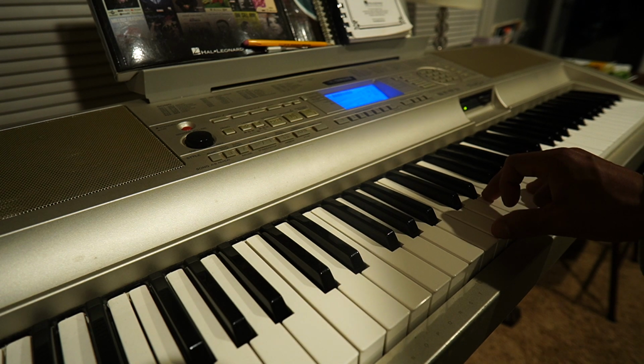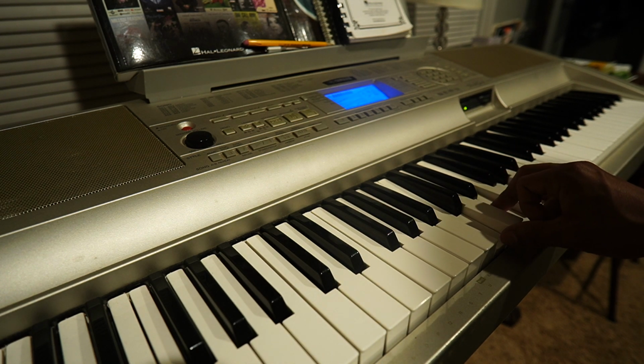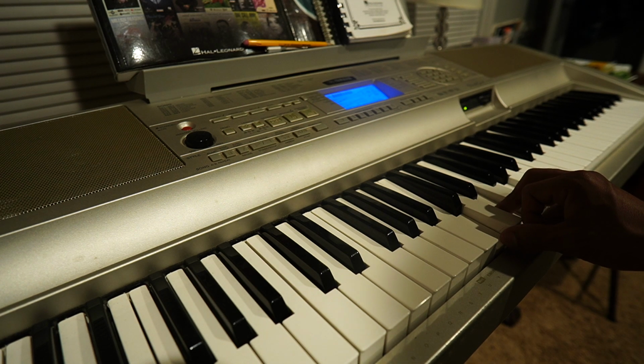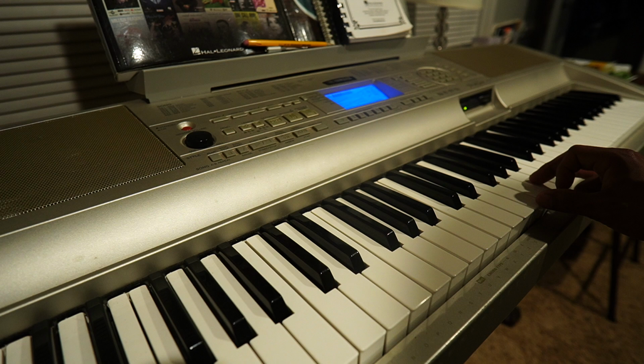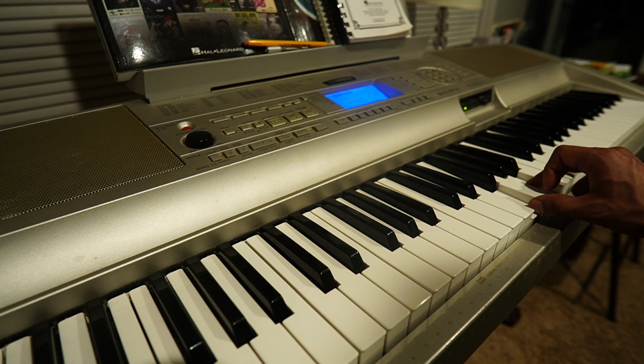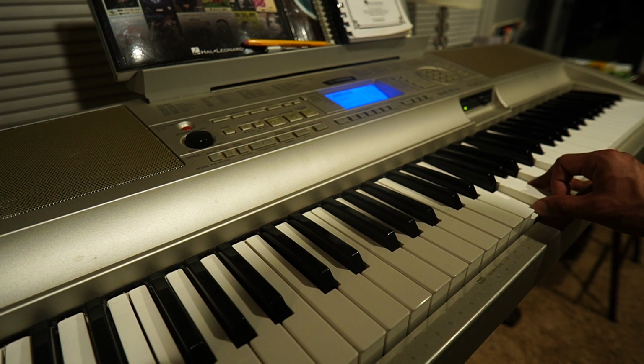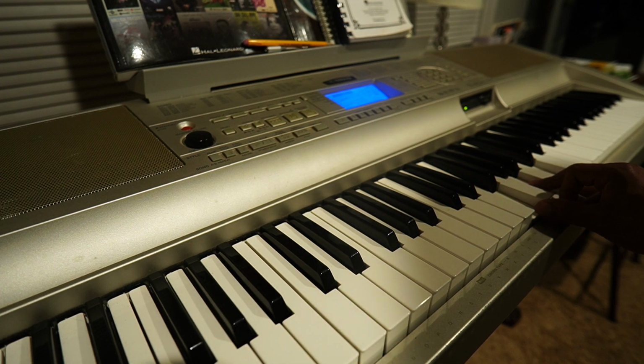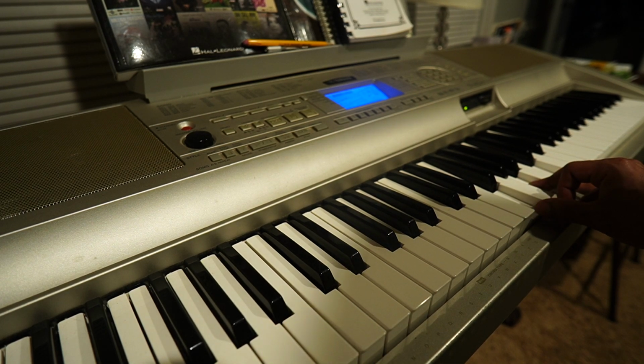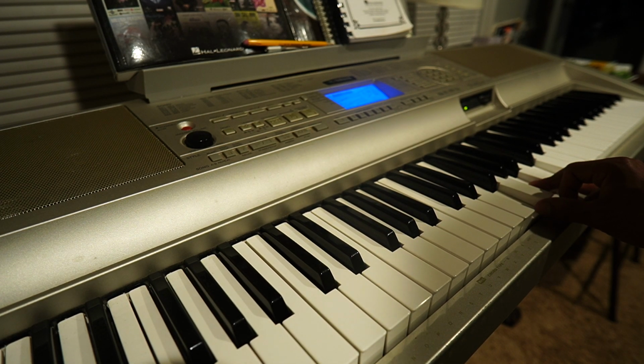So if we start with a C chord and then keep this same major structure and go starting from the root F, we have the notes F, A, and C. And that is the 4 chord in the key of C major.